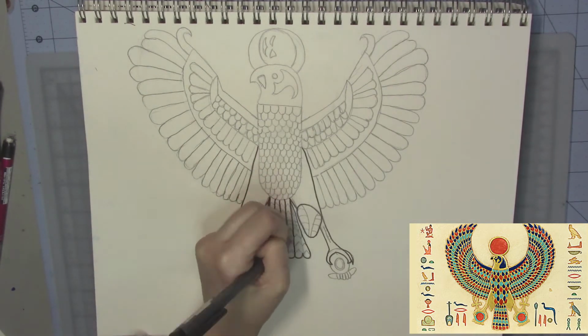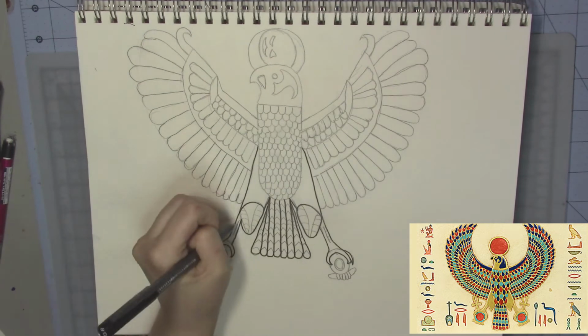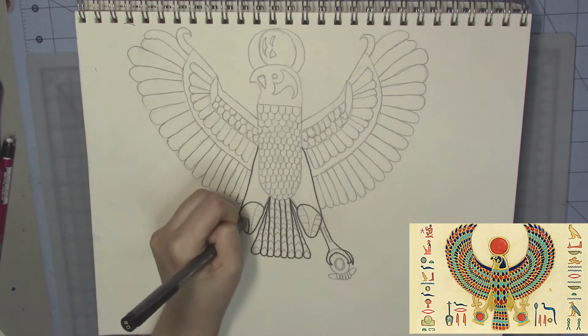We take our time and just do a straight line, as straight as we can possibly get it.